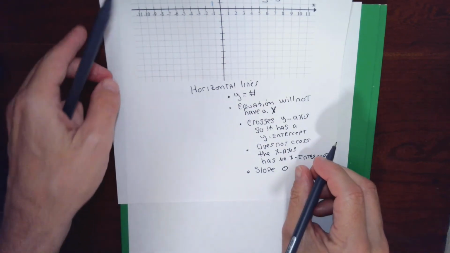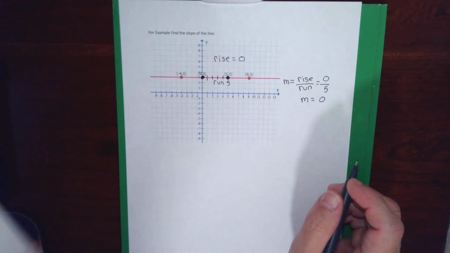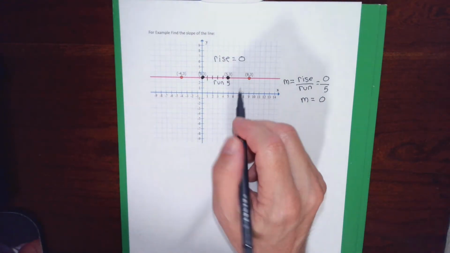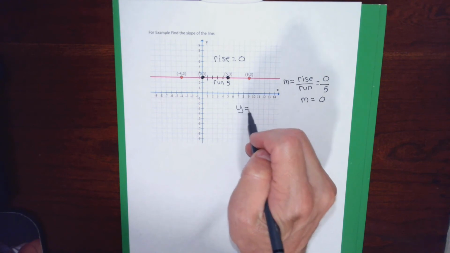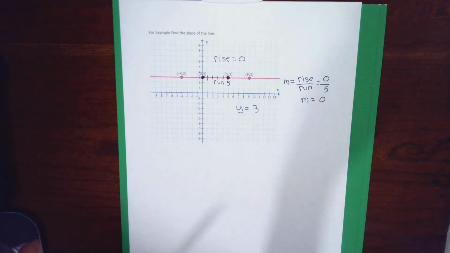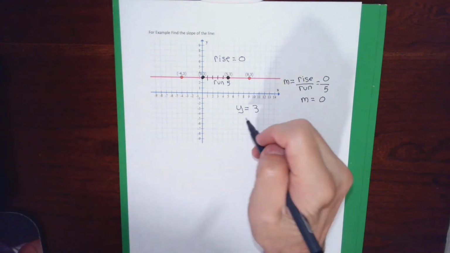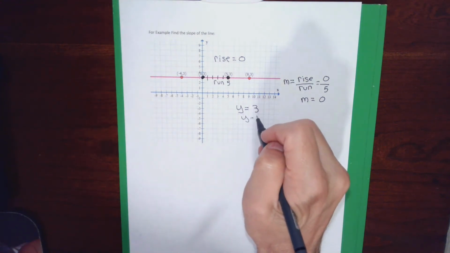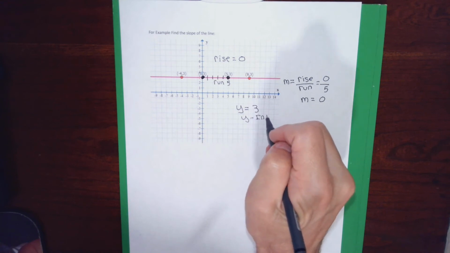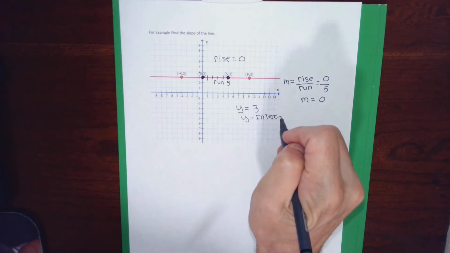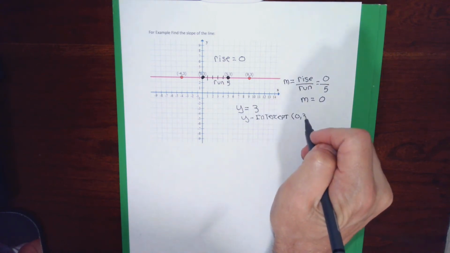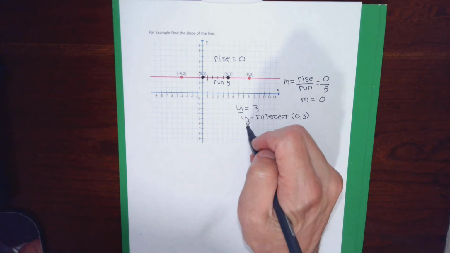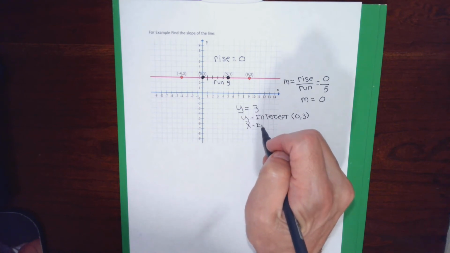Not that they were asked for it, but I should blip out some information about this. This line, because it's horizontal, has an equation that only has a y, but not an x. This line has an equation of y equal to 3. It crosses the y-axis at y equal to 3. So the y-intercept would be 0, 3. This line doesn't have an x-intercept.